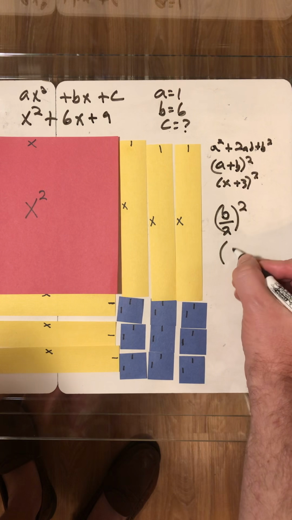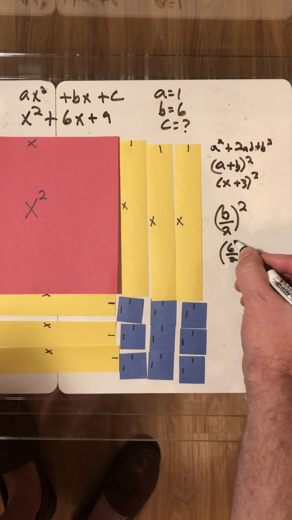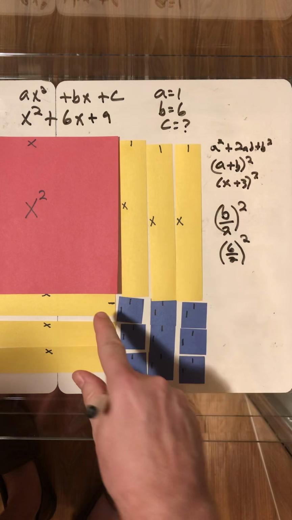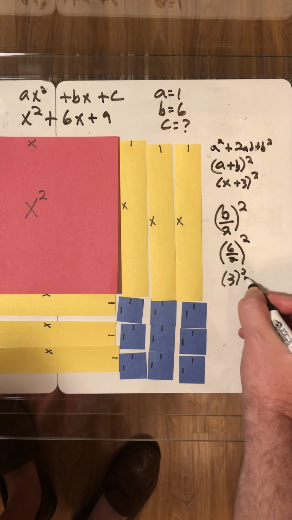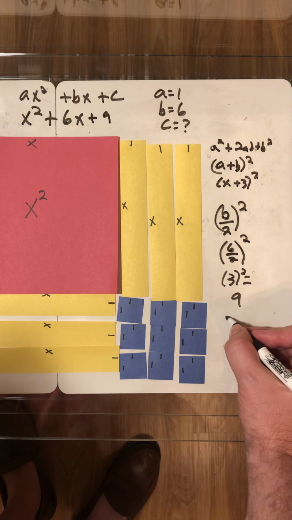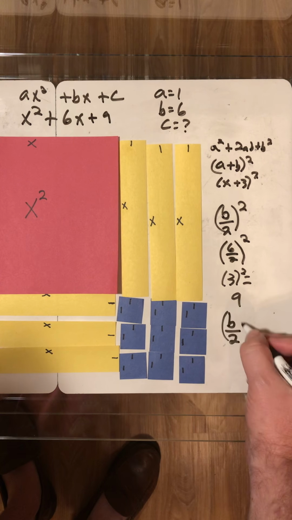So in this case, we took the 6, we divided it by 2, we moved 3 of them down there, and then we squared it, 3 by 3, and that gave us the 9. So we got 3 squared, which equaled 9. So that's the process that you use to complete the square. You take your b term, whatever it is, divide it by 2, and square it.